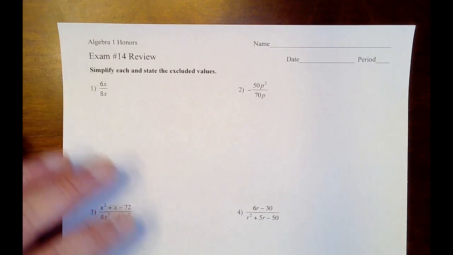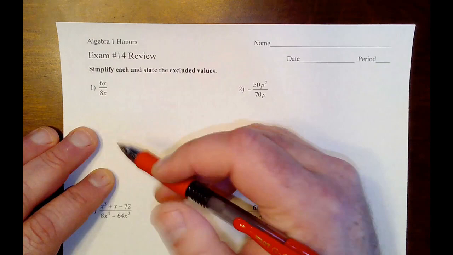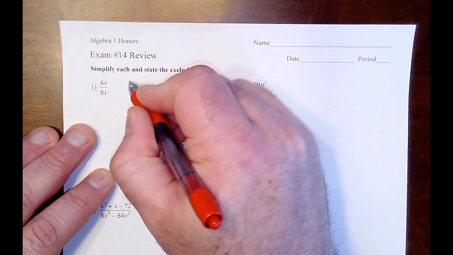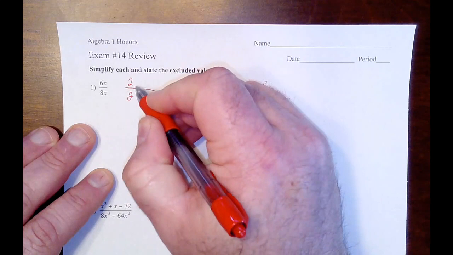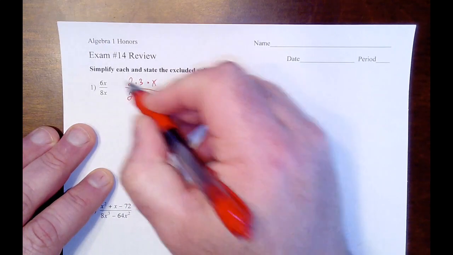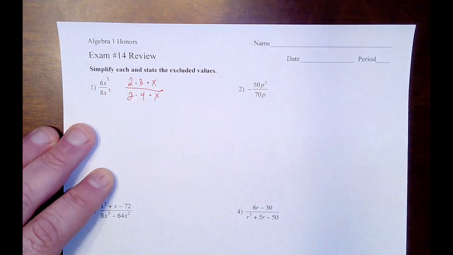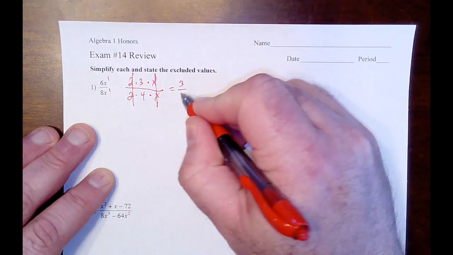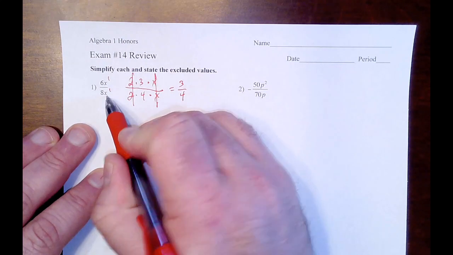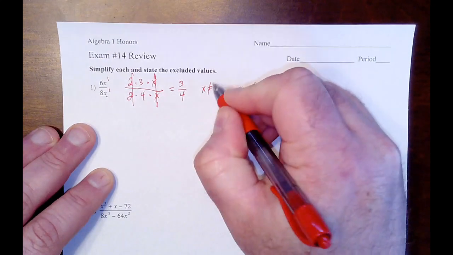So first and foremost, here we go. If I want to simplify something, very simply, I break it down into its factors. Greatest common factor of 6 and 8 is 2, times 3, and times 4 respectively. There's also a singular x in each one. The 2's match, the x's match. This fraction simplifies to 3 over 4, but there was an x in the bottom, a monomial. So it means x can't be equal to 0. And that's your answer.